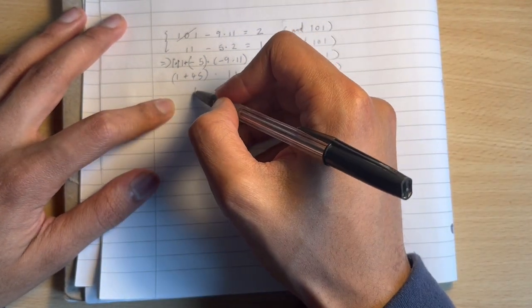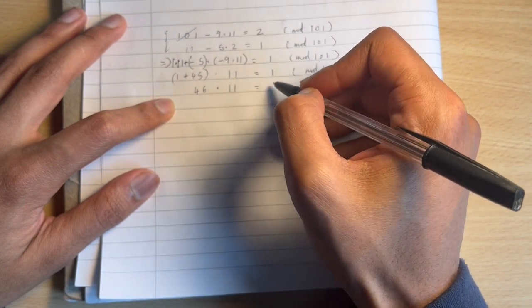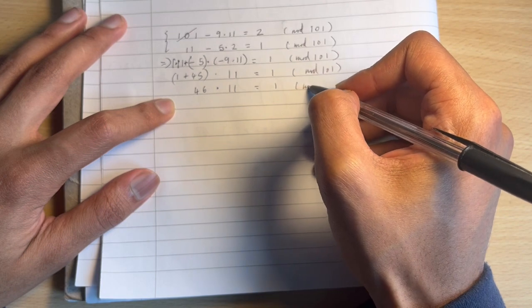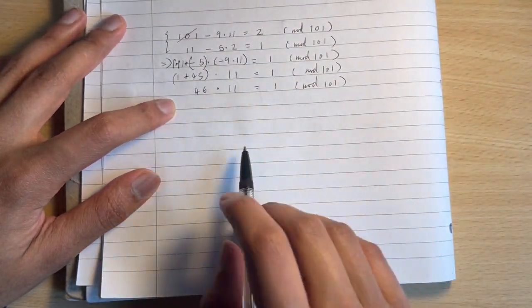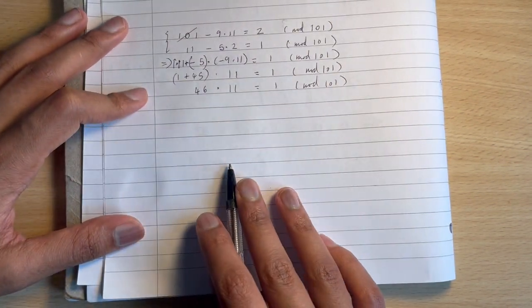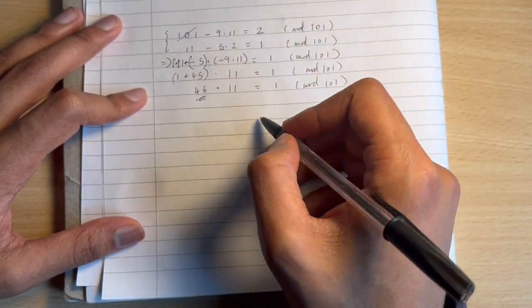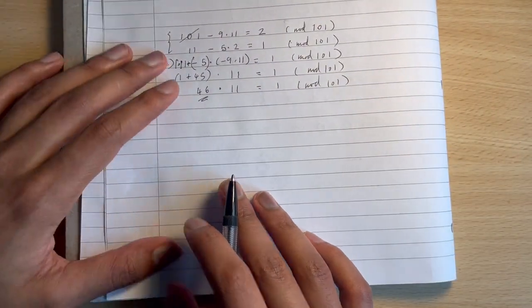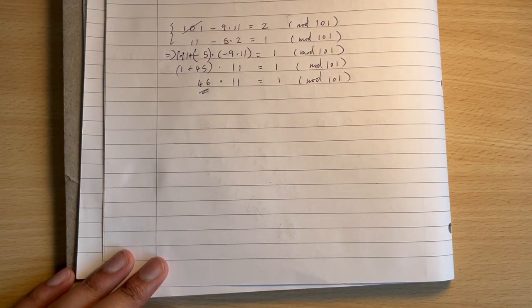And so this is 46 times 11 equals 1 mod 101. I don't need to keep writing the mod 101, but whatever. So we have that the inverse of 11 mod 101 is 46, and so we're done. We answered the question. Alright, if that makes sense. See you in the next one.